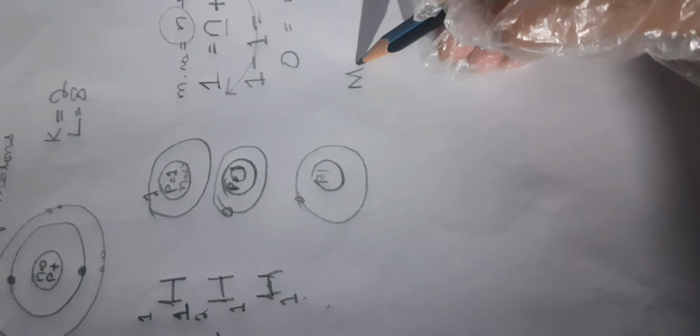Deuterium oxide is known as heavy water, alright. So the mass number of deuterium is equal to the number of neutrons plus the number of protons. I know the mass number is 2. I don't know the number of neutrons, but I do know the number of protons, that is 1.